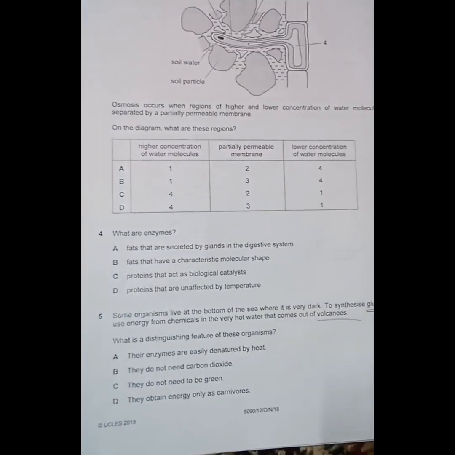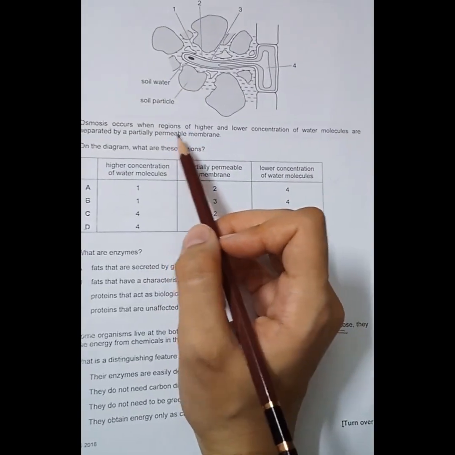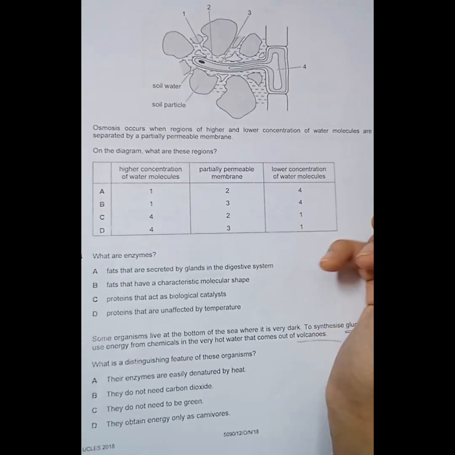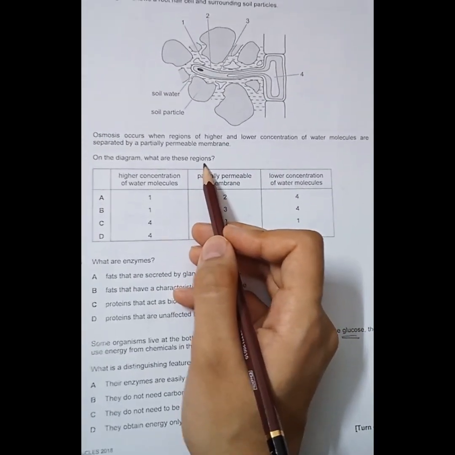Moving on towards question number 3. The diagram shows the root hair cell and surrounding soil particles. Osmosis occurs when regions of higher and lower concentration of water molecules are separated by a partially permeable membrane. On the diagram, what are these regions?